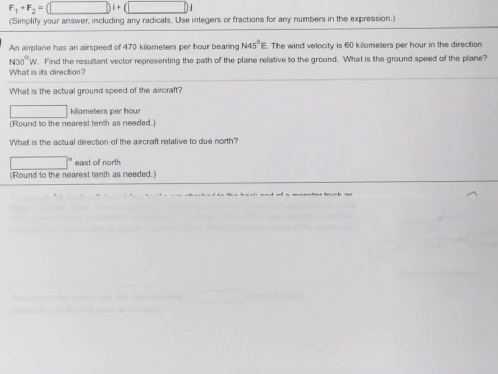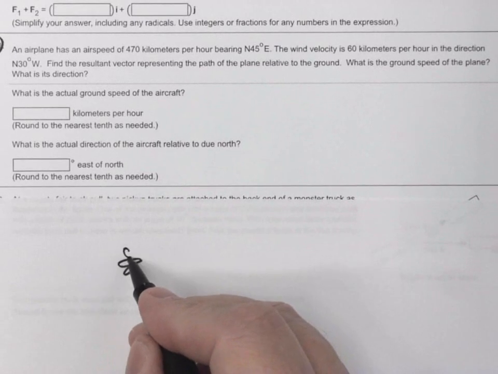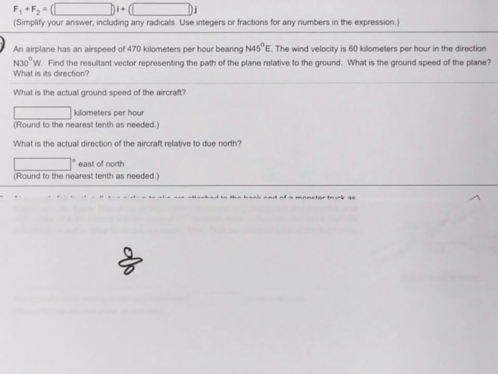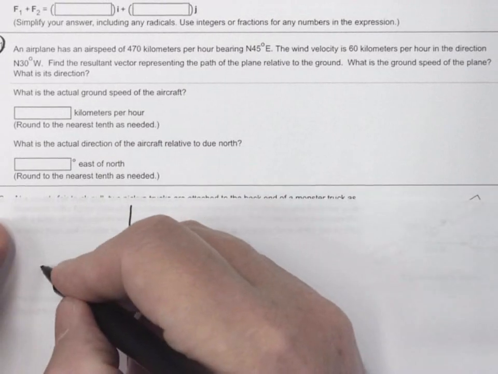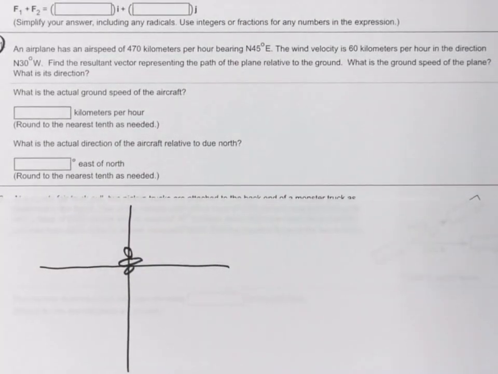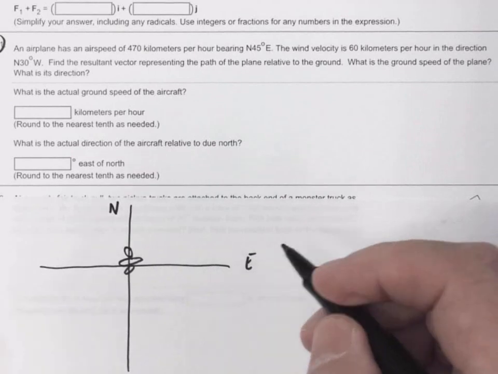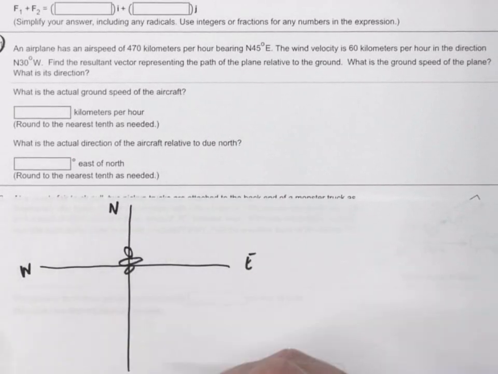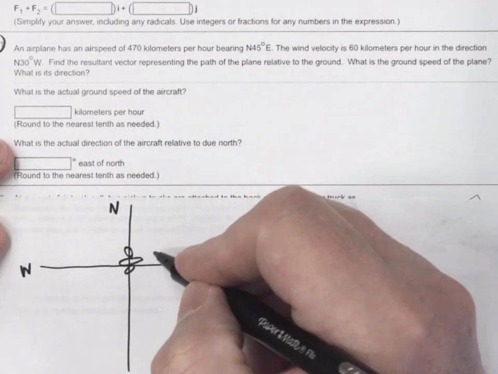So let's try and draw this. It's almost like here's the plane. On its own, the plane can go 470 kilometers per hour at north 45 degrees east. What that means is, north 45 degrees means you go north. North is going to be straight up. East is to the right. West is to the left. South is down. So the plane's going north 45 degrees east. You go north and you move 45 degrees to the east.